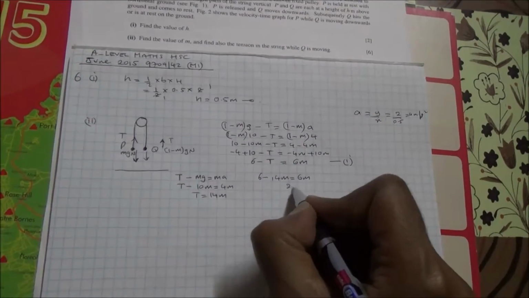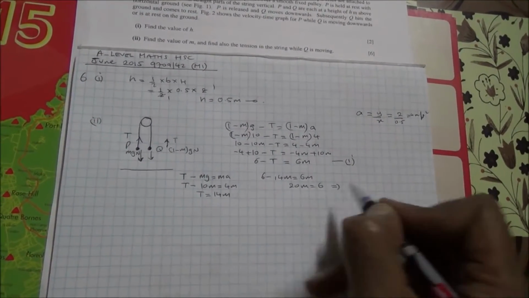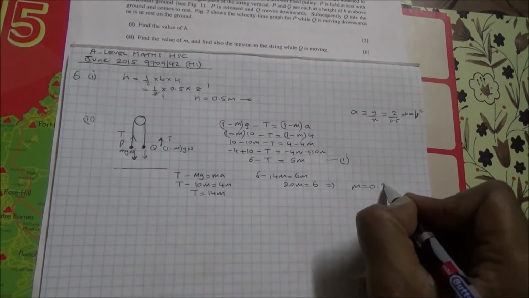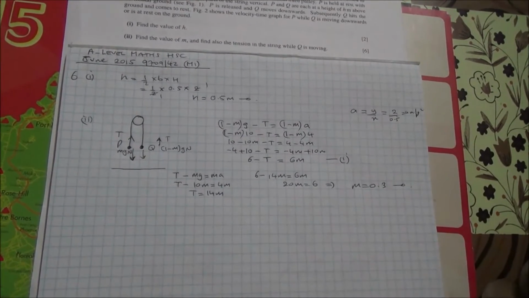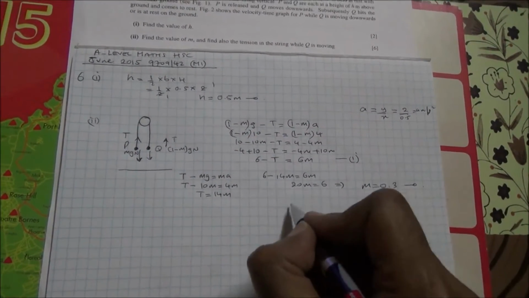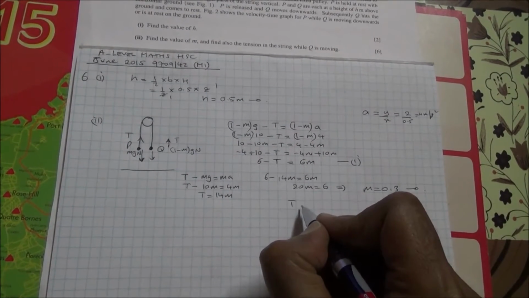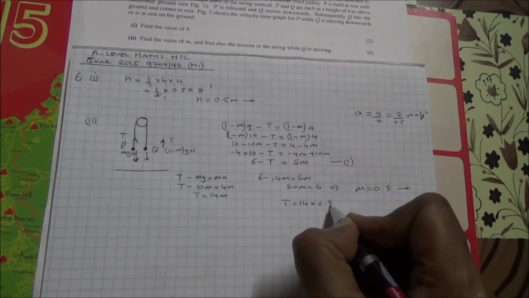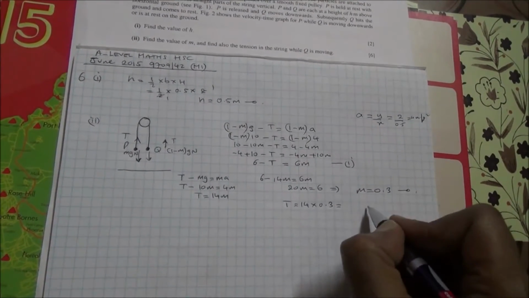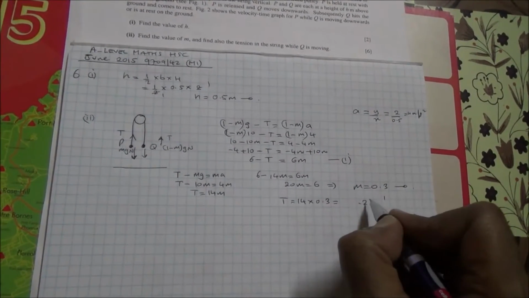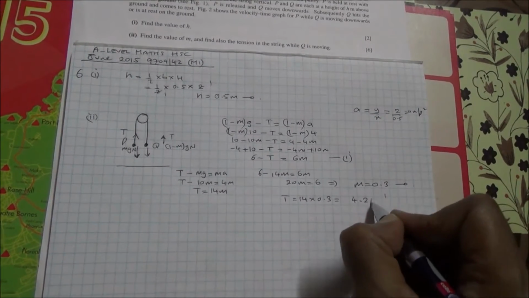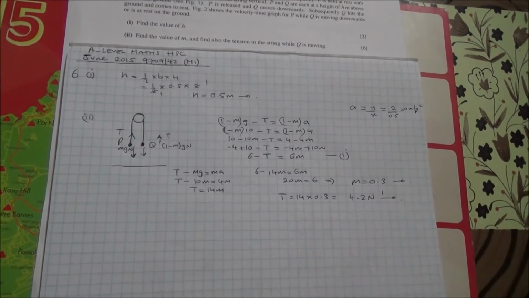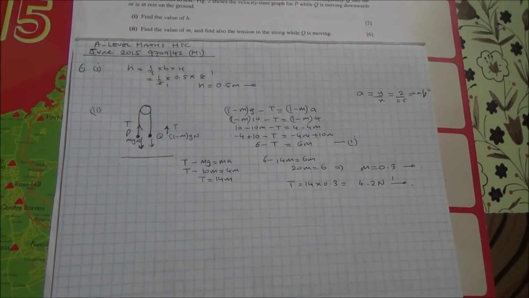So we have then 20m is equal to 6, leading to m is equal to 0.3. Here we are. Now we need to find the tension in the string. So the tension in the string is going to be 14m. So 14 times 0.3. 3 times 4 is 12. 3 times 1 is 3, plus 1 is 4. 4.2 newtons. So here we are for the second part of the question.